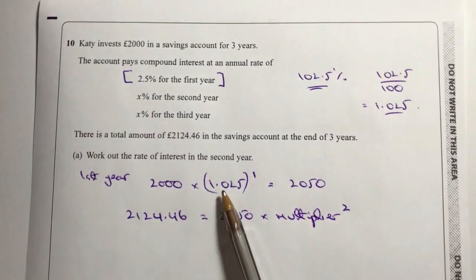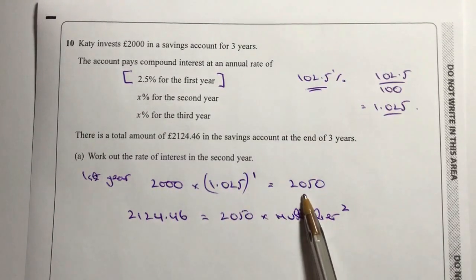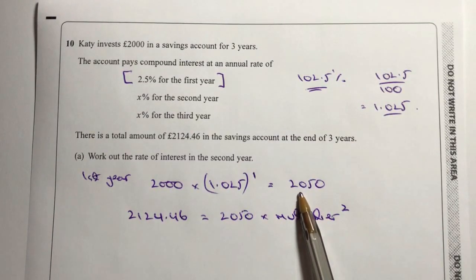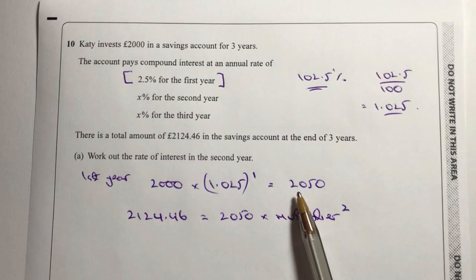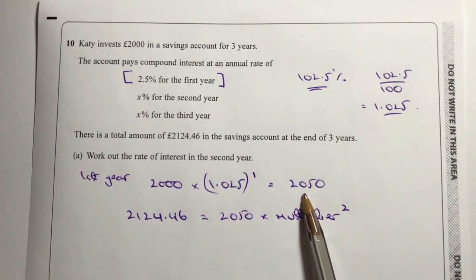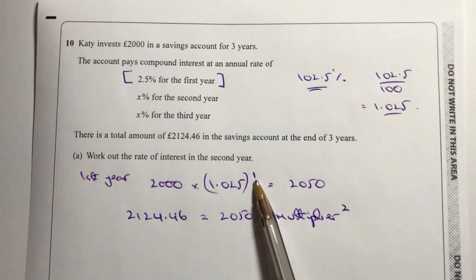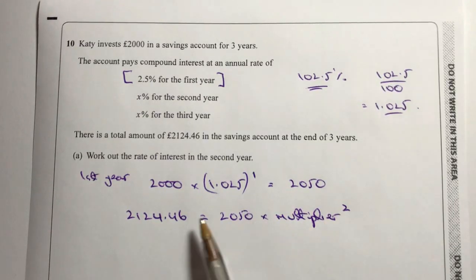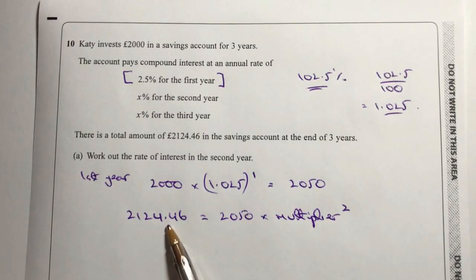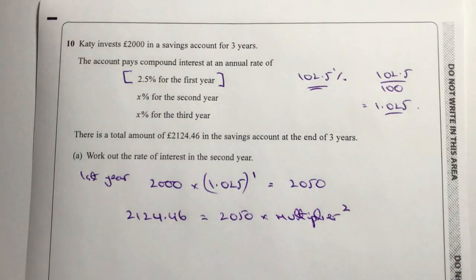So I've used exactly the same formula as I have here, but in this particular case what I've said is that actually rather than ending with 2,050, which she did at the end of the first year, now at the end of 2 years she's ended with £2,124.46, and she started with 2,050.